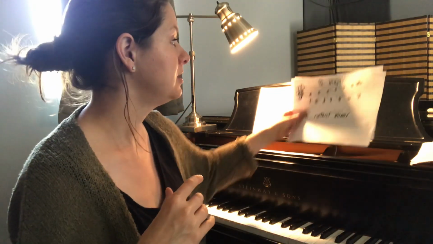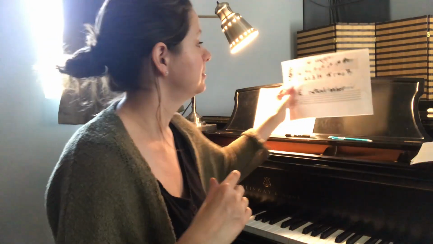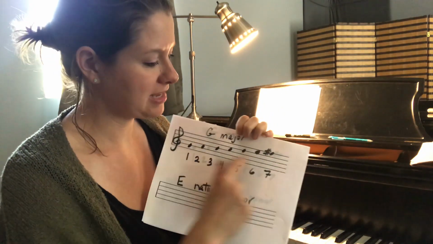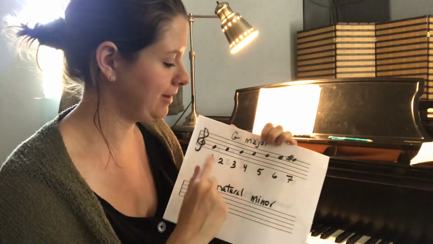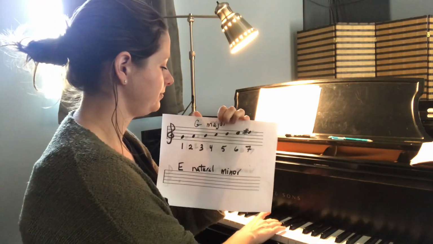Okay, first we've got relative minor. So when you're related to someone, you share the same blood, but you might not look the same, right? So G major scale, let's choose that one. Has one sharp, F sharp, okay? You don't need to know that off the top of your head. I just had it ready, okay? Here's my G major scale.